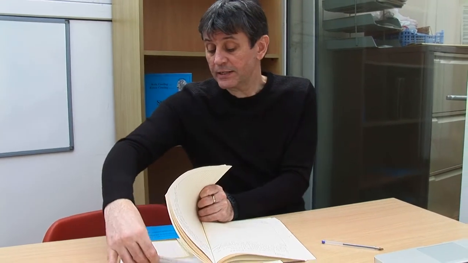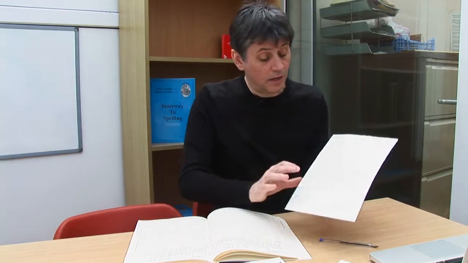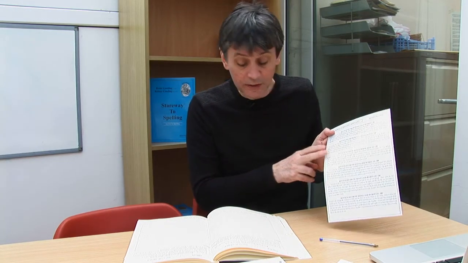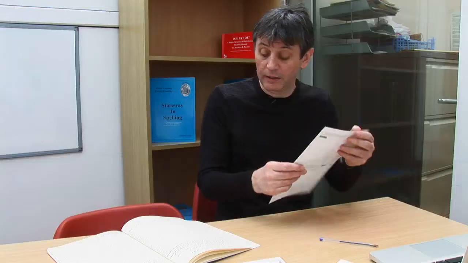Take the appendix from the flap at the back, and we are now going to dictate most used words 51 to 100, the second block of sentences for your student to write on page 20 of Stareway to Spelling. That concludes lesson 4.